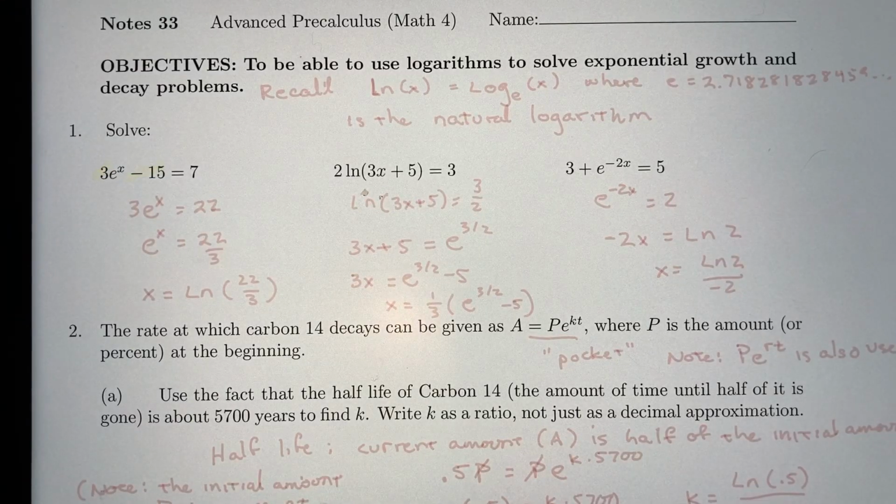Okay, at this stage, we're going to start using ln more, partly because the formulas that we've got, this P e to the kt and stuff, they come from calculus, and calculus needs natural logarithms. Don't even ask. So I'll just recall.